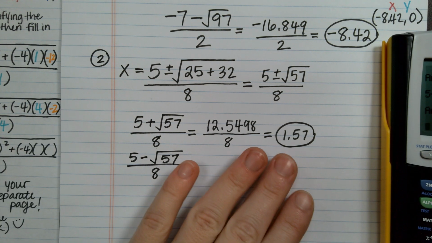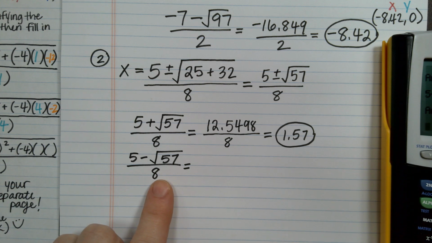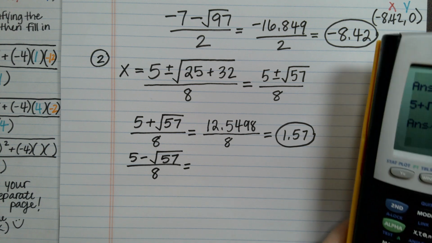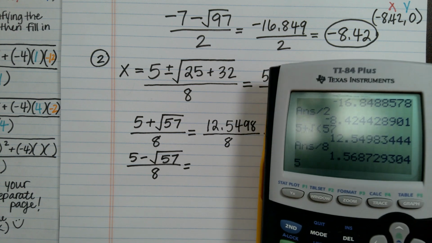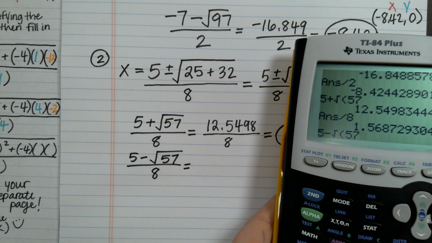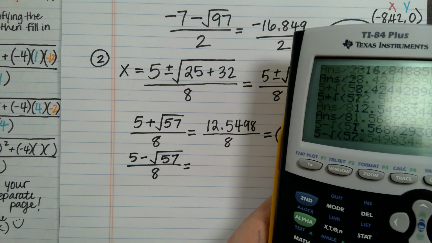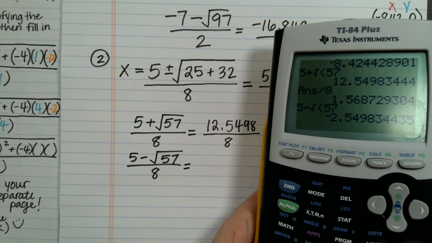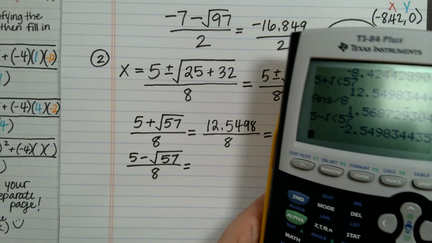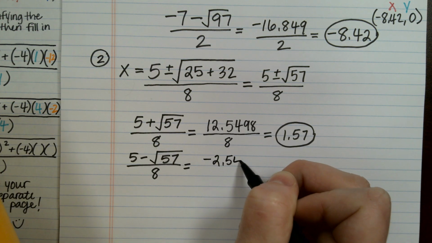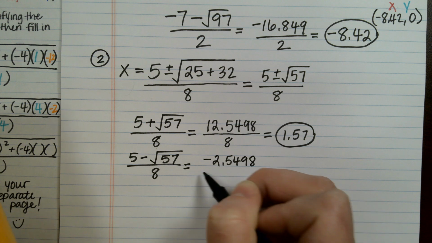Any questions about this part before we solve the minus equation? So now we've got 5 minus the square root of 57. And that's going to give us negative 2.5498. Put that down. Negative 2.549.